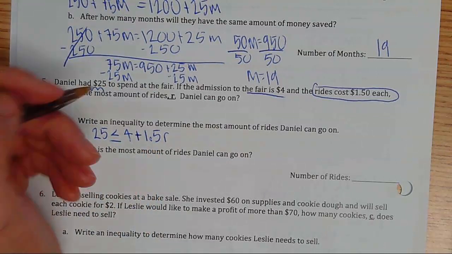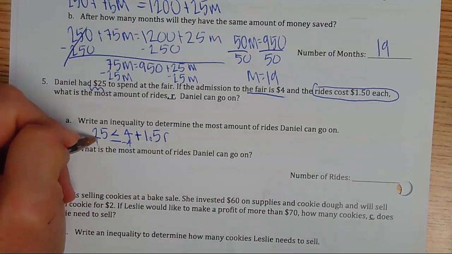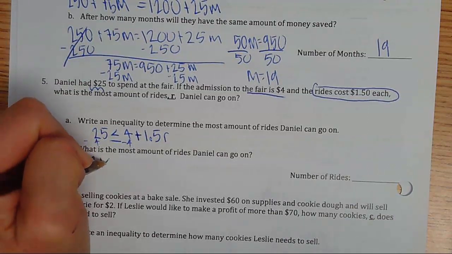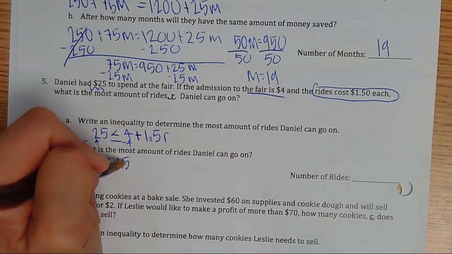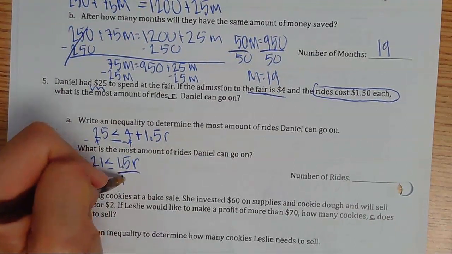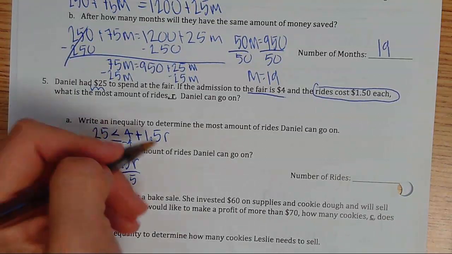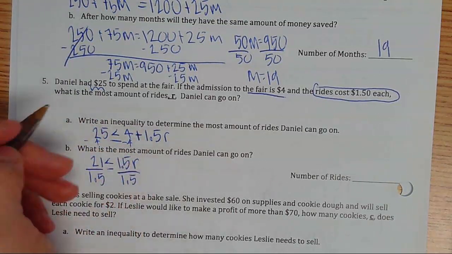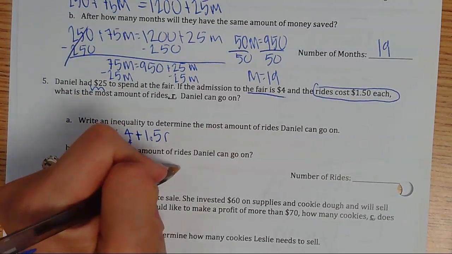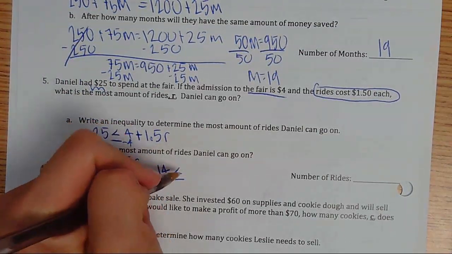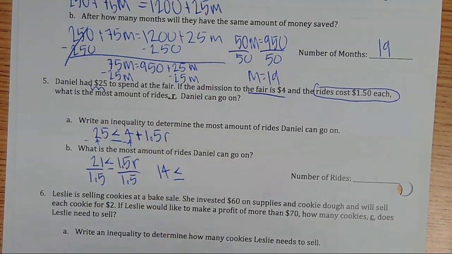Okay, so I'm going to subtract 4 from both sides. I'm going to have 21 is less than or equal to 1.5r. I'll divide by 1.5 and divide by 1.5, and I will get 14 is less than or equal to, oops, did I do that wrong?